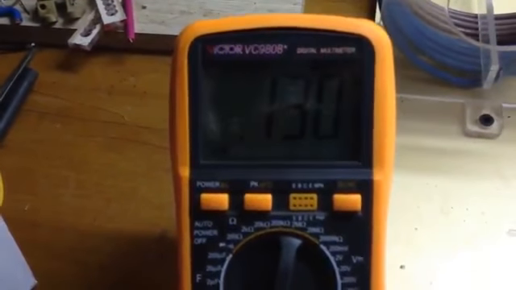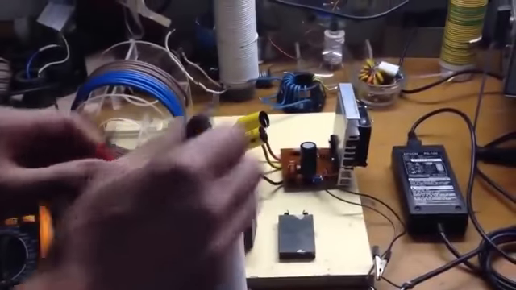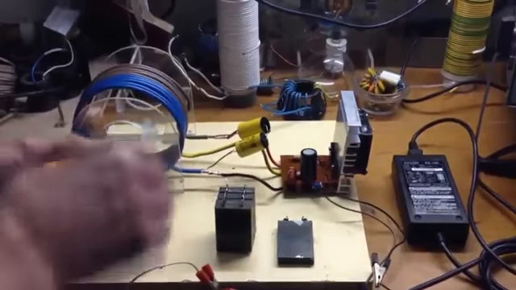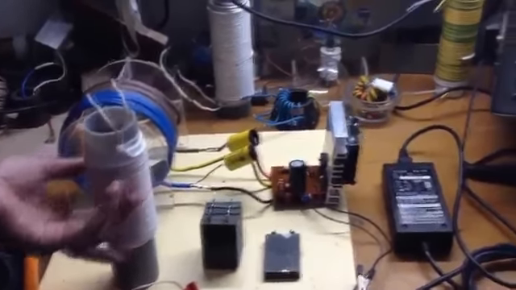So now we see 131 microhenry. So now we have a frequency and we have an inductance.